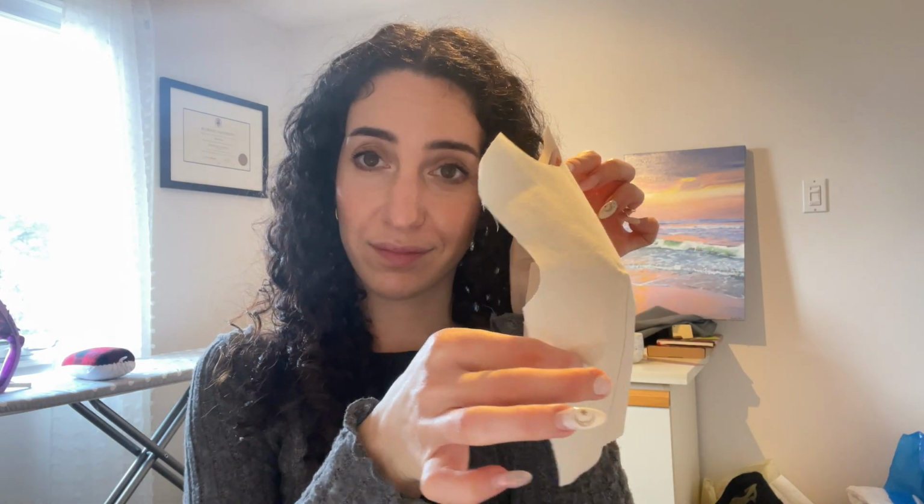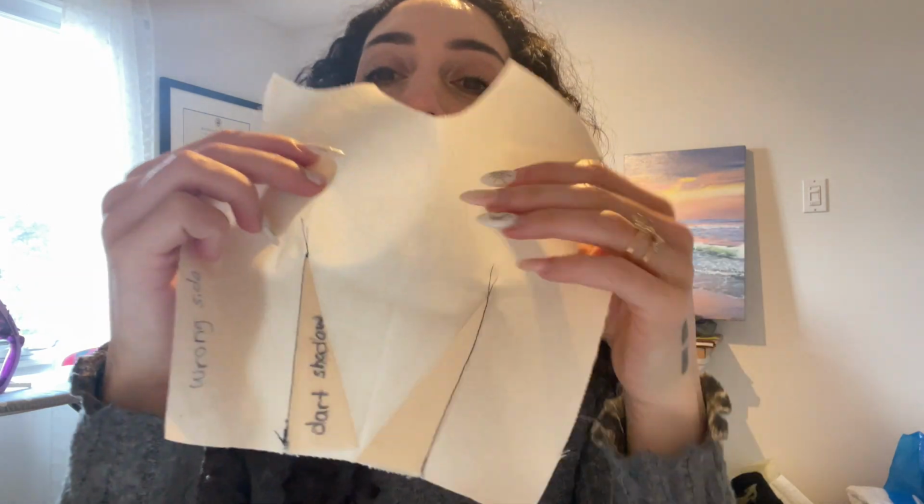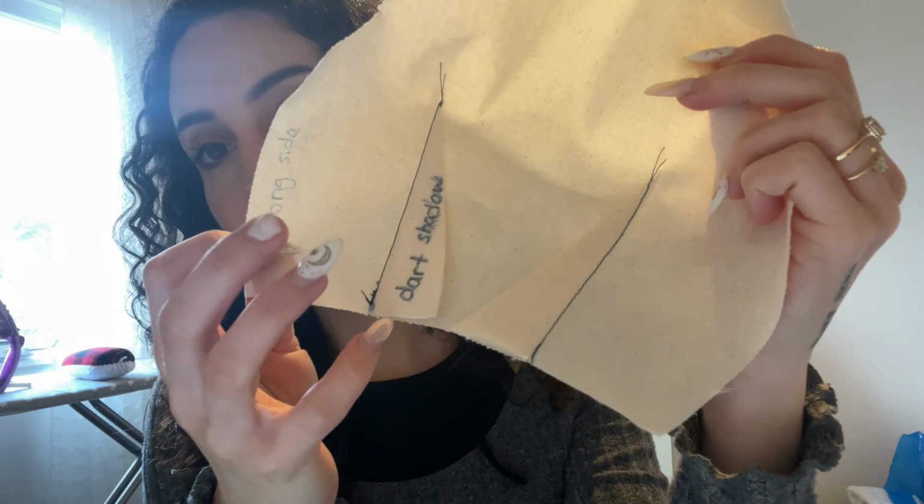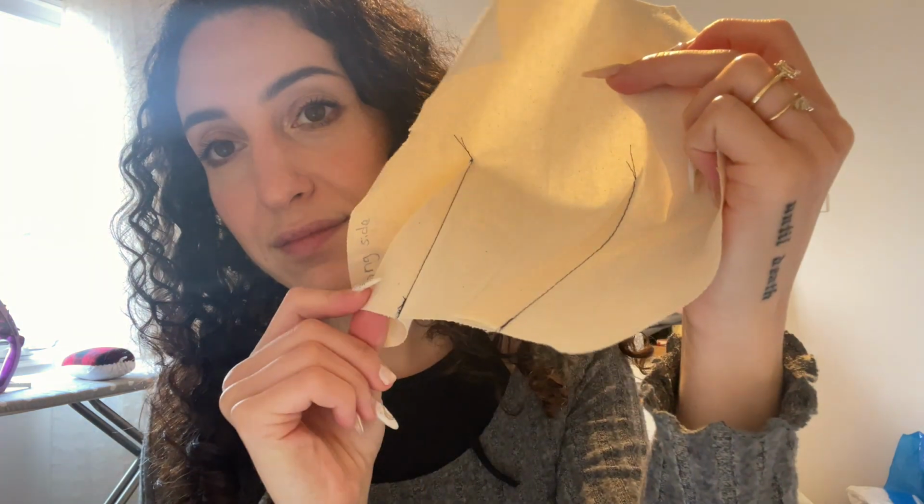So here is the little sample I've made for you guys. As you can see, when you sew this block up, you end up with this lovely shaping, and it takes on the shape of the female form. So back here are our dart shadows, our inlay facing in towards our center front. And you can see how it creates that 3D fit that we're looking for.